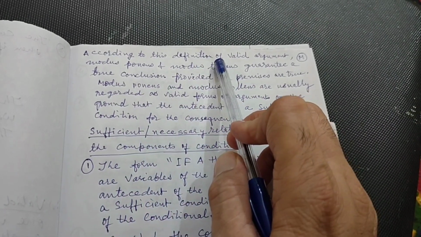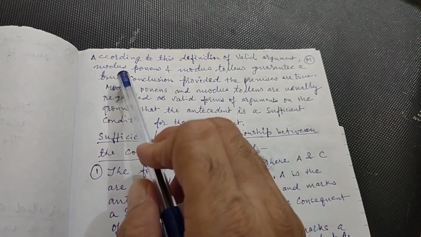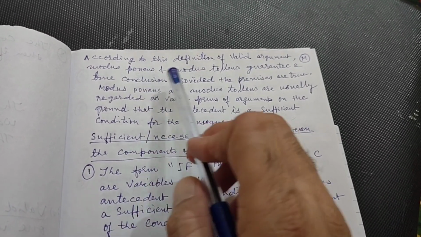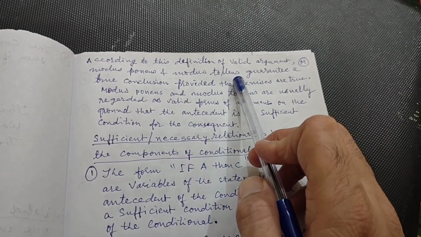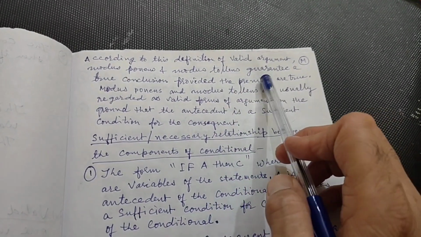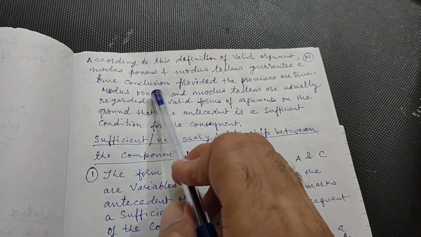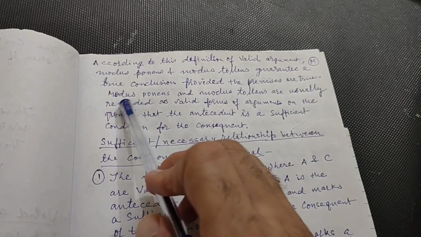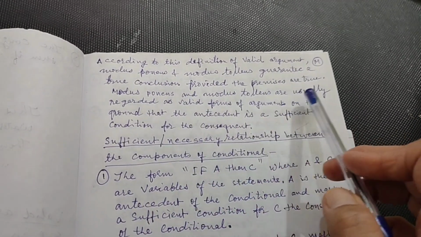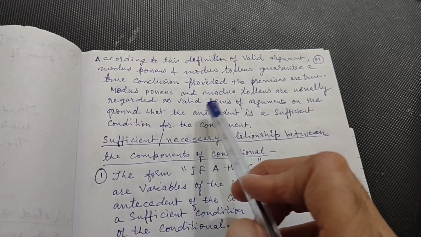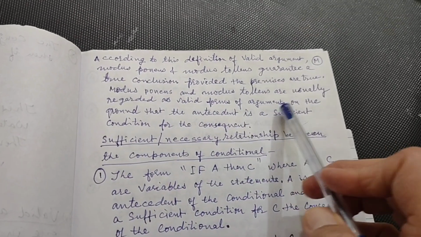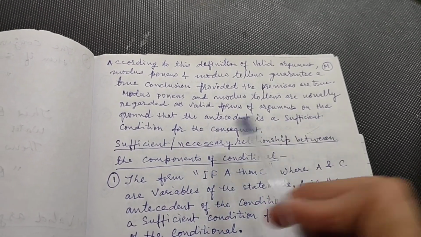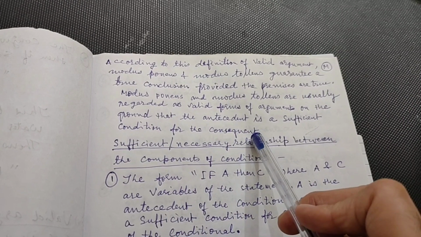According to this definition of valid argument, modus ponens, which I have shown just before, and modus tollens, which I have shown, guarantee a true conclusion provided the premises are true. Modus ponens and modus tollens are usually regarded as valid forms of argument on the ground that the antecedent is a sufficient condition for the consequent.